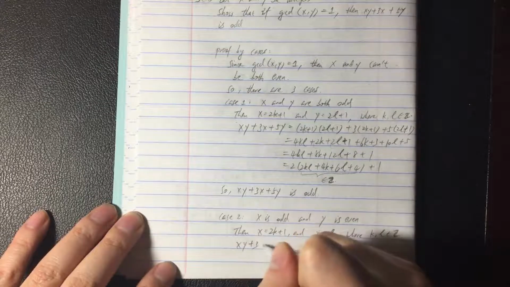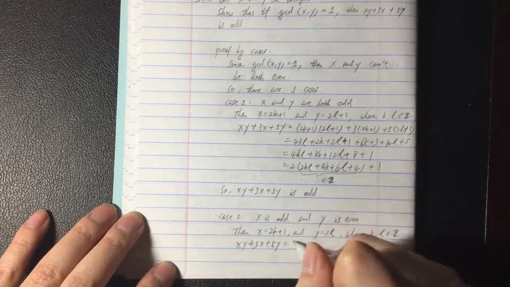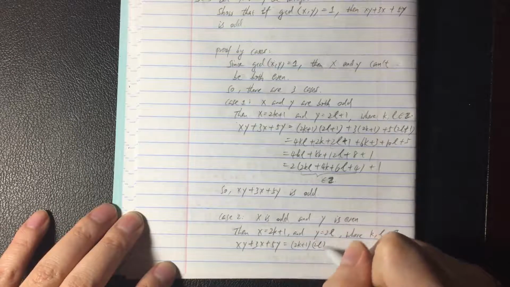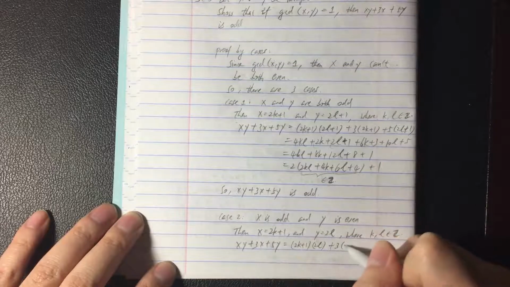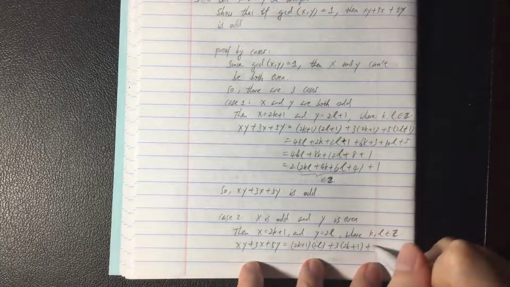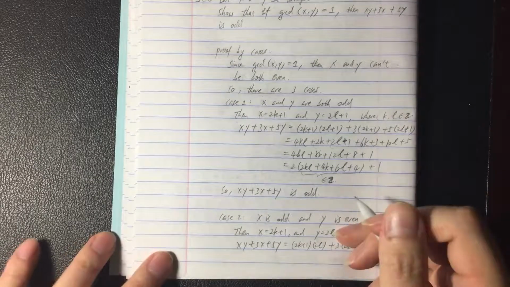xy plus 3x plus 5y. If I plug in k and l, I have (2k plus 1) times 2l plus 3 times (2k plus 1) plus 5 times 2l. Then multiply everything out.